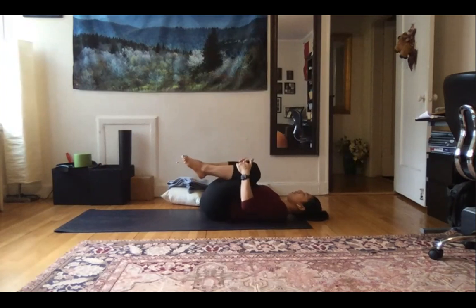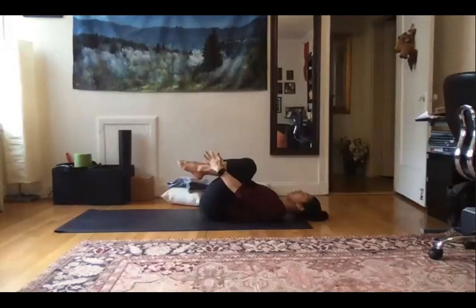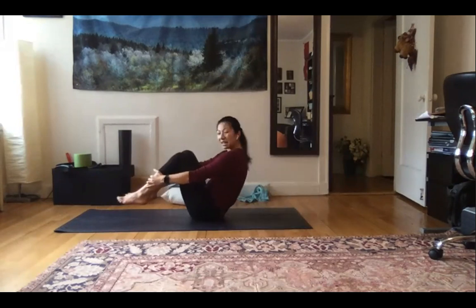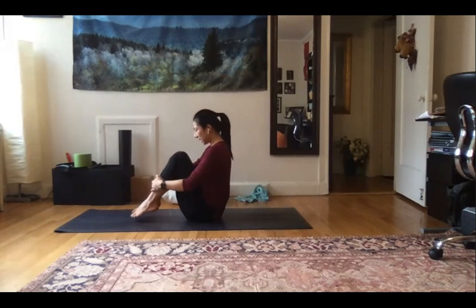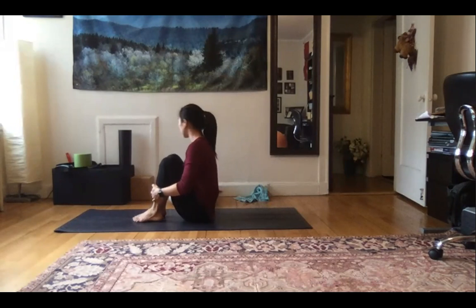Good. From here, if you want the core challenge, you're going to bring your hands down to the mid area of your shin, a little lower by your ankles if you can. And you're going to rock up into a seated position using your core. If that doesn't quite happen for you, just find your way seated again. And then lower those feet towards the ground.